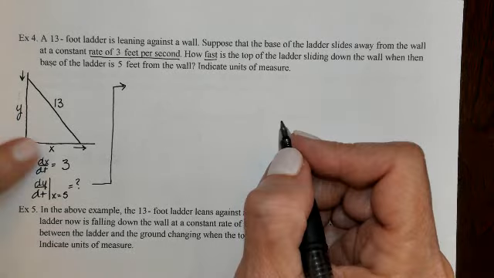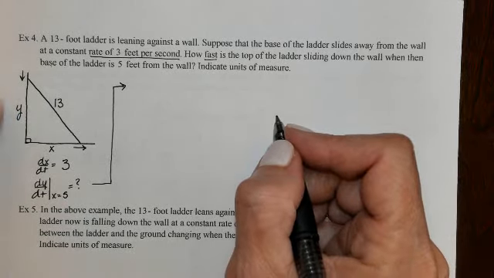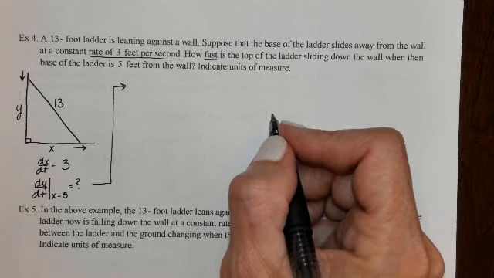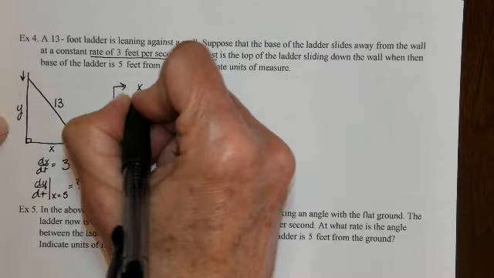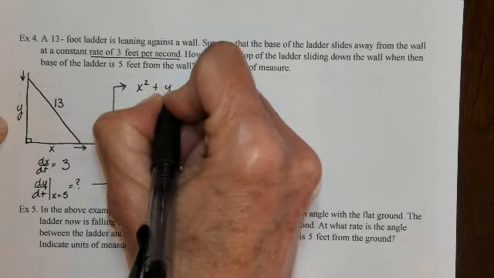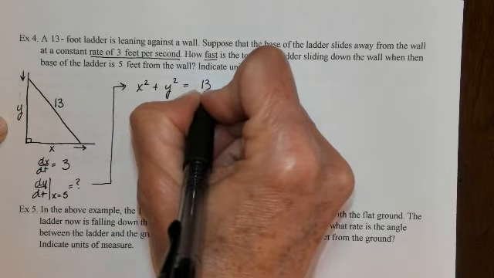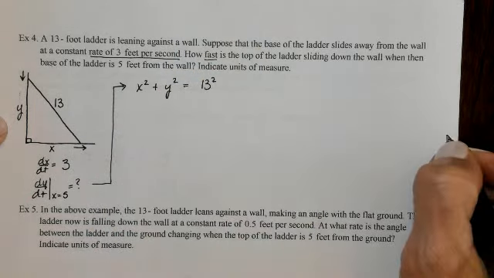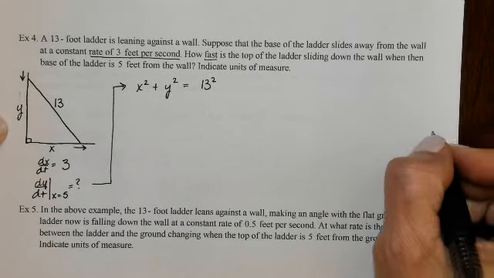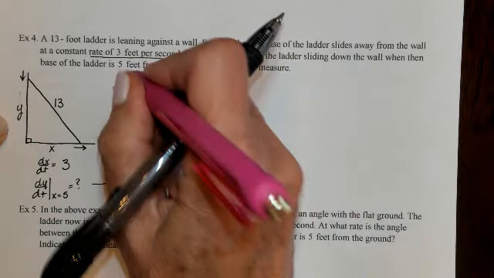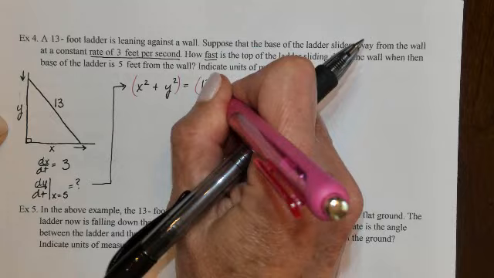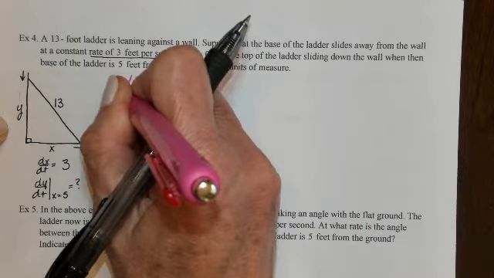Okay, well, we have this diagram, and since it's a right triangle, the Pythagorean Theorem holds true, right? So the Pythagorean Theorem will work for us here. We know x squared plus y squared is 13 squared. So we're going to take the derivative of both sides with respect to t.